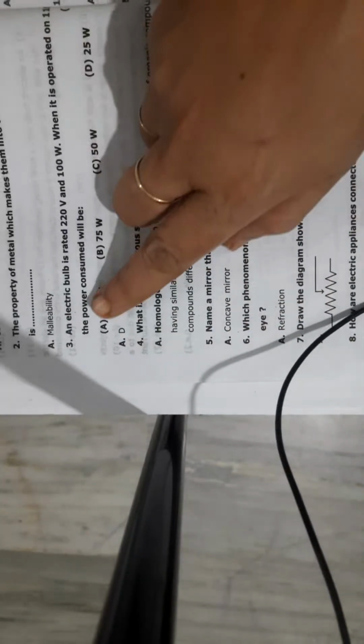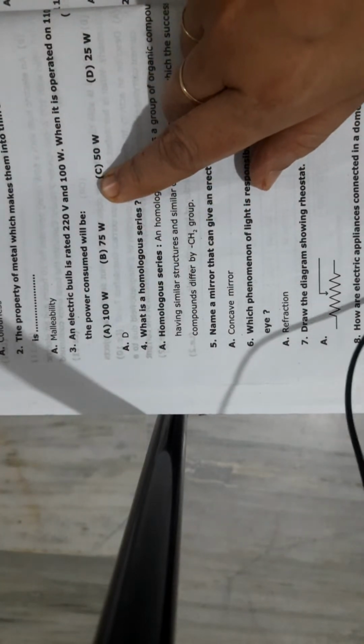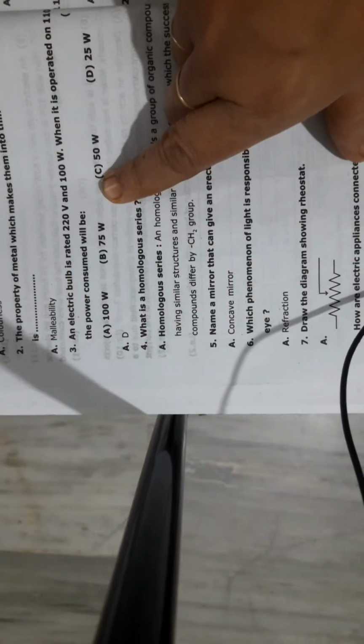One numerical. Once you try, if you are not getting it, I am going to explain. Write down this one. An electric bulb is rated 220 volt and 100 watt. When it is operated on 110 volt, the power consumed will be. Okay, solve this. If you are not getting the answer, then I will explain.